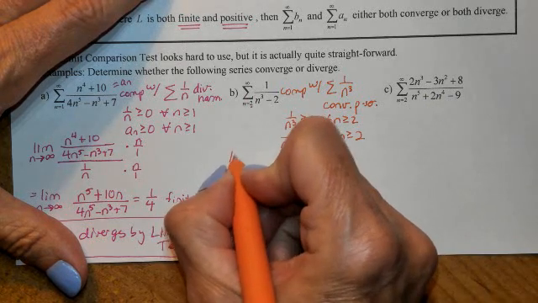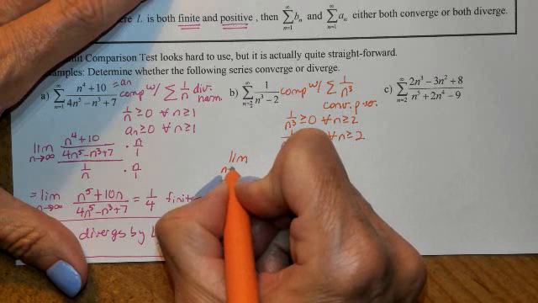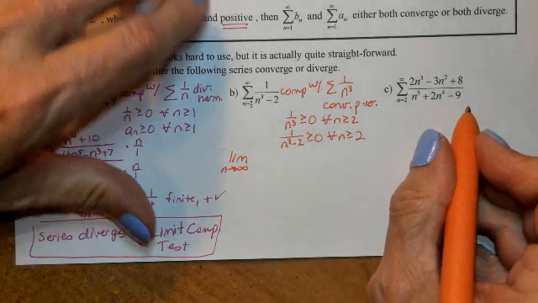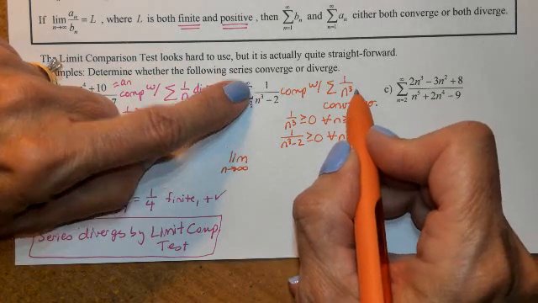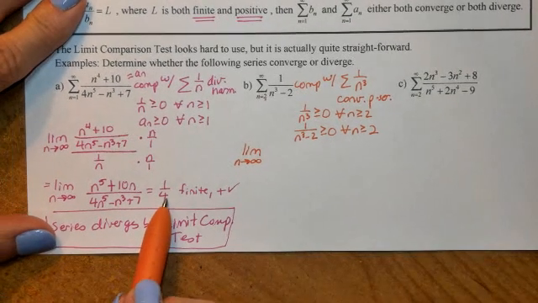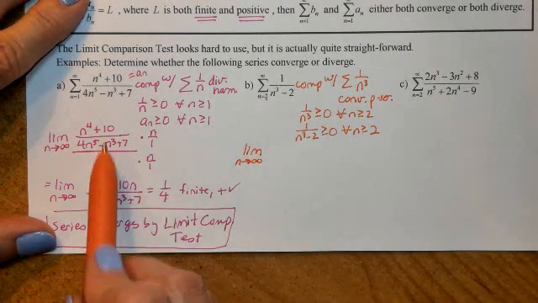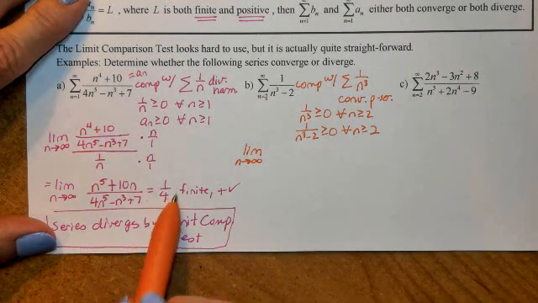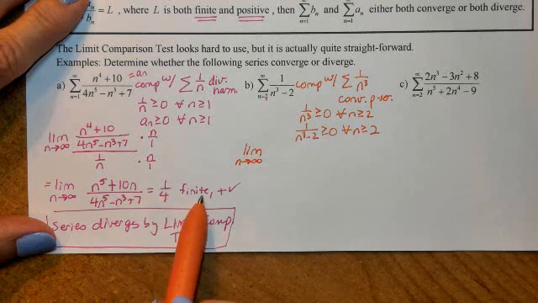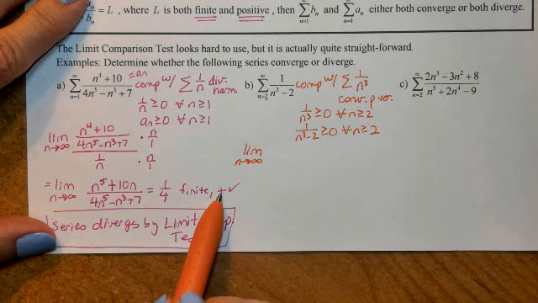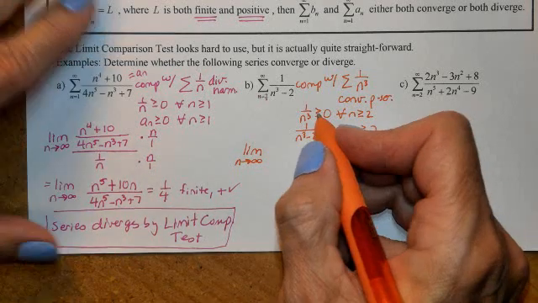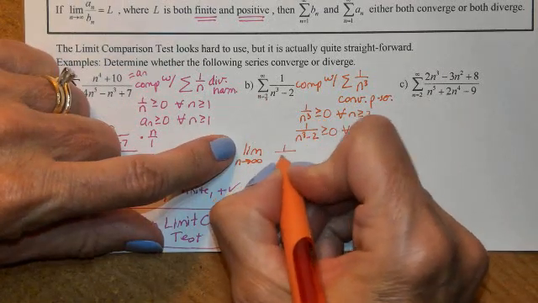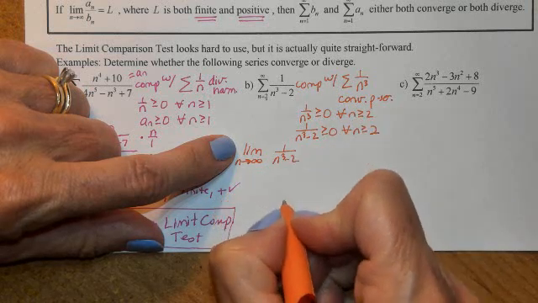Go to your limit. The limit as n goes to infinity of your more complicated thing over your less complicated thing. By the way, back here, we got 1/4 for that limit. If we had flipped these, we just would have gotten 4 for the limit. It was still finite and positive. So it truly does not matter which goes on top. It just is a little easier if you make your more complicated thing on top. So 1/n cubed minus 2.